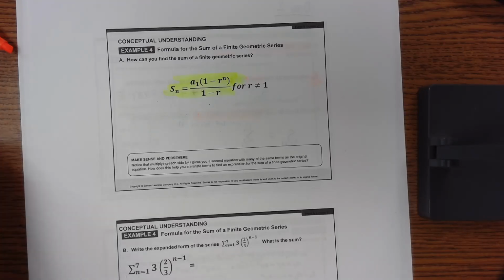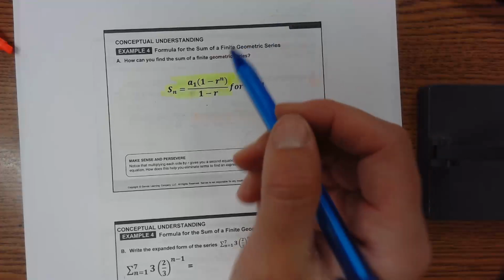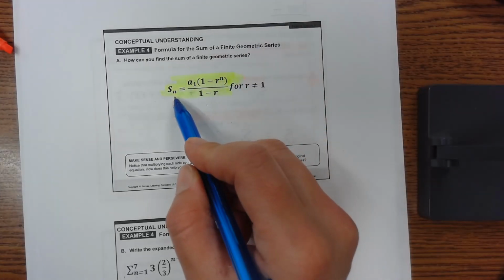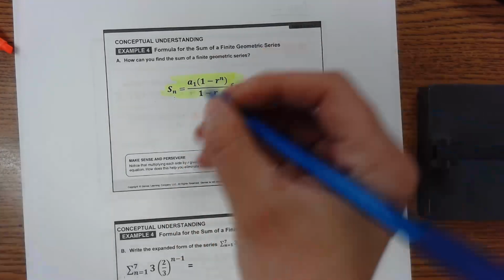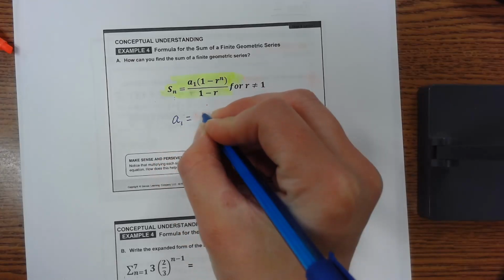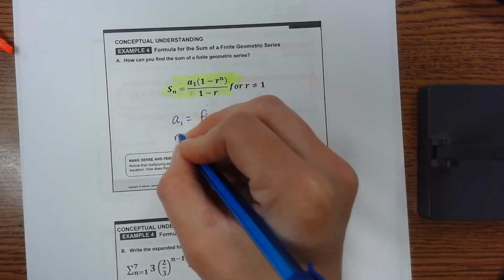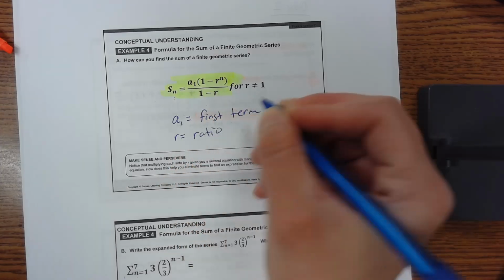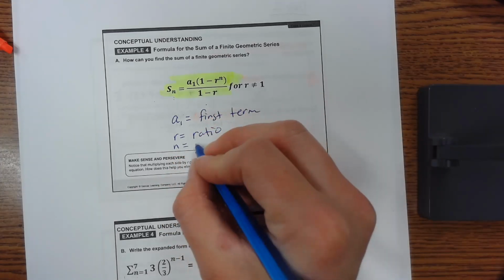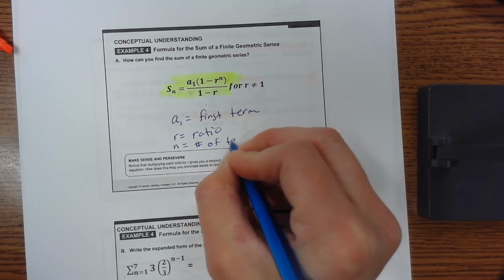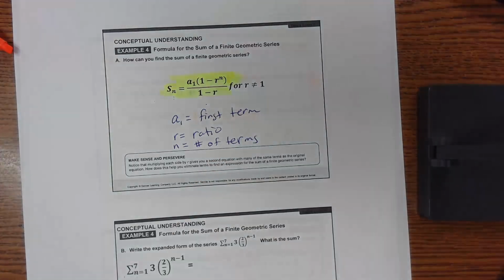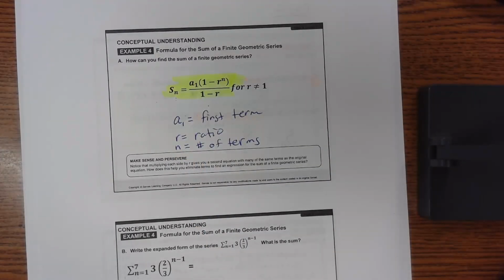I will not tell you what everything is, but you need to know how to use it. So what does this stand for? The sum of a particular number of terms. a sub 1 is the first term, r is the ratio, and n equals the number of terms. So you just need 3 things to be able to find the sum of a specific number.